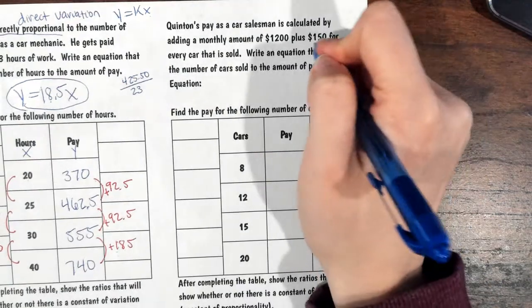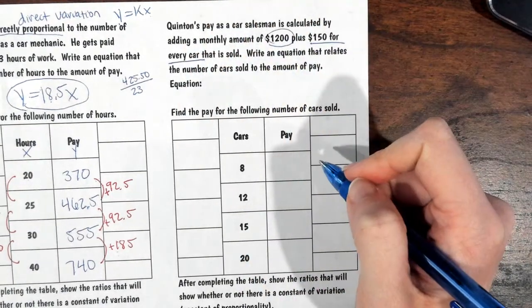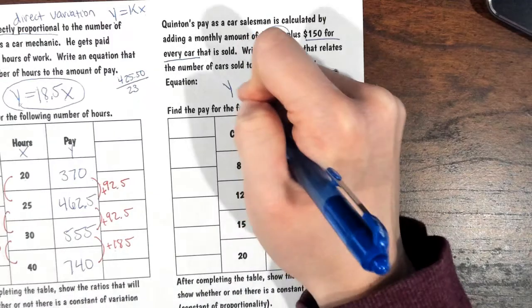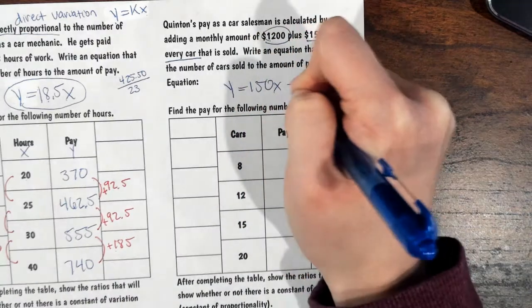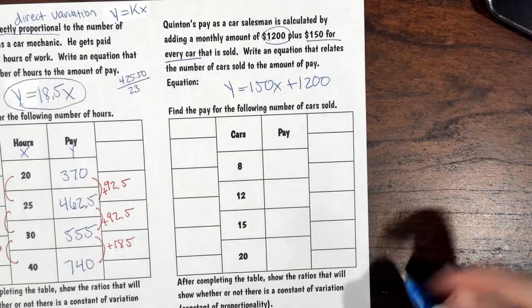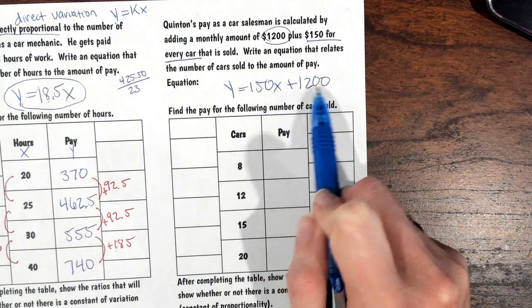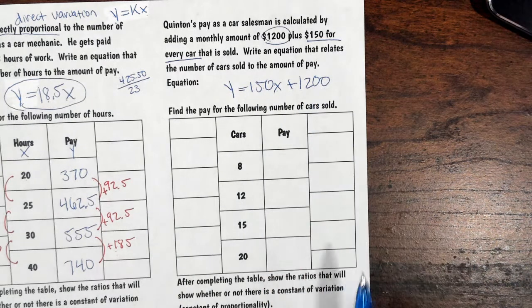Hopefully you realize that this is the rate. This is going to be the constant. So it would be y equals 150x plus 1,200. Okay, because it's 150 per car plus that added monthly amount.